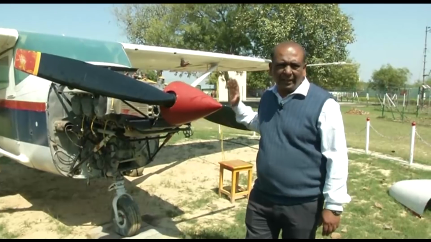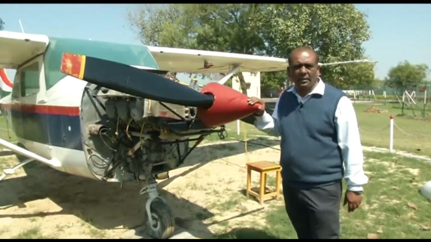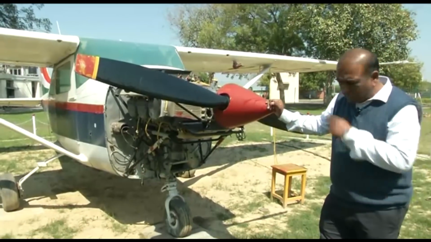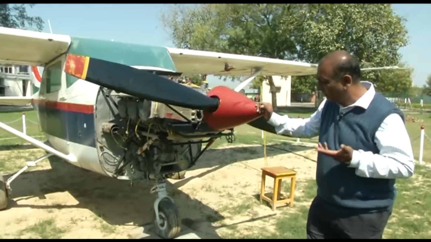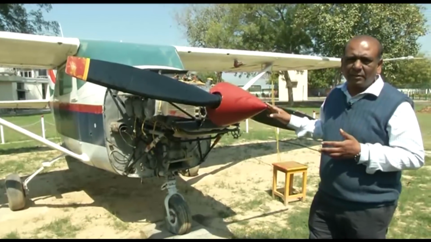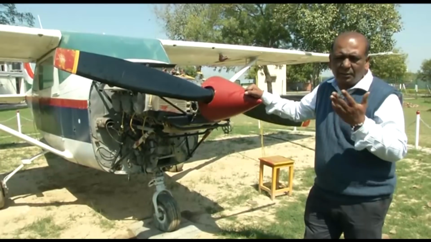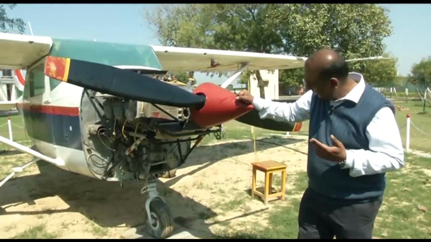We are now on another aircraft. This is our old aircraft, Cessna 182, which has got an updraft induction system. So I'll show you what the updraft induction system is like. This aircraft has got a carburetor, whereas our Cessna 206 aircraft, which you had just now seen, had a fuel injector.